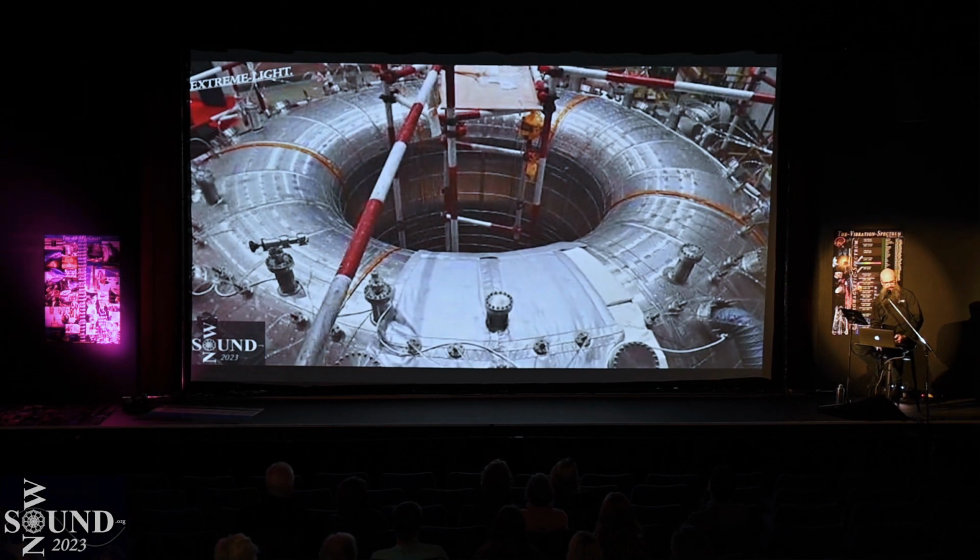Something out of a sci-fi movie, eh? This is reality, guys. Unbelievable. You would definitely be able to cook some sausages in that thing.